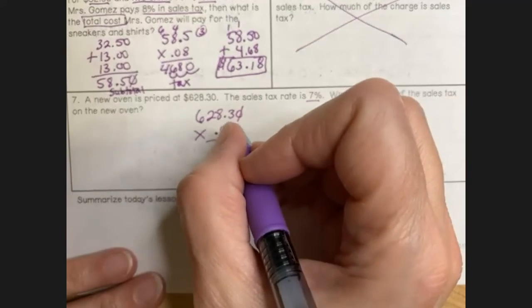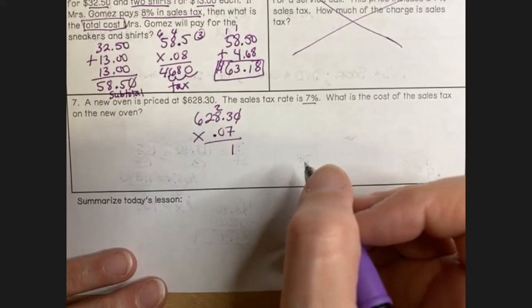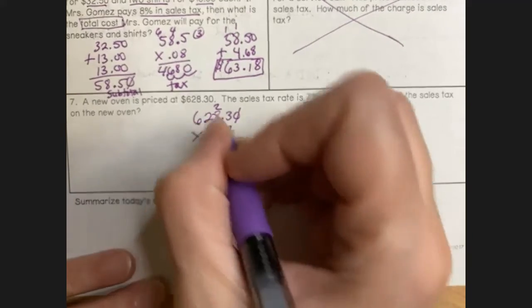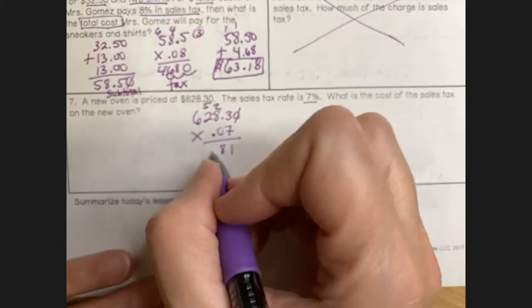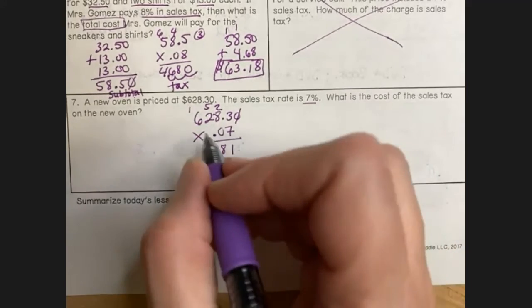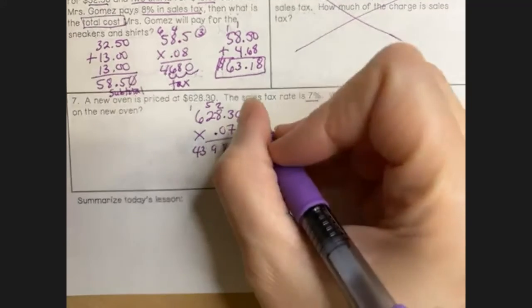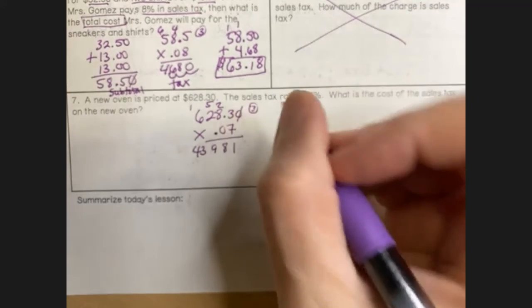So we're going to multiply. 7 times 3 is 21, carry the 2. 56 plus 2 is 58, carry the 5. 14 and 5 is 19. 42 and 1 is 43. Move your decimal. How many places? 3.